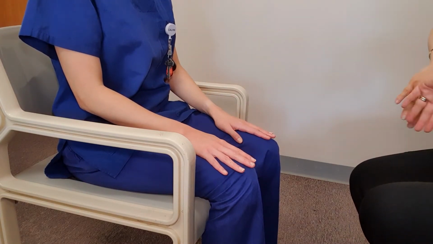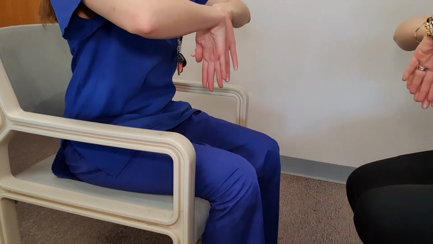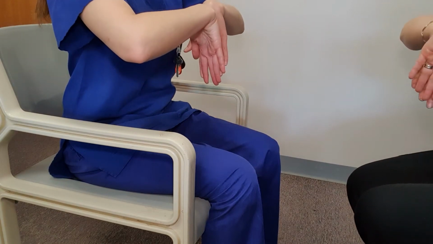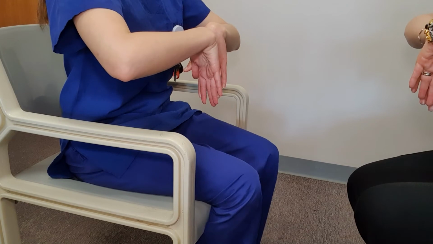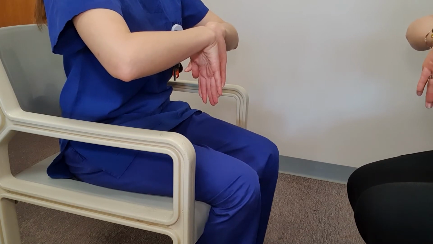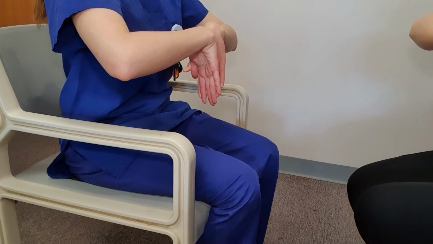So if you're able to put your hands back to back like this and bring your elbows down, right, that's great. And if you can hold it there for 30 seconds, what I'd be doing here is to assess for any numbness. If the patient experiences this after 30 seconds, that's a positive Phalen's test.